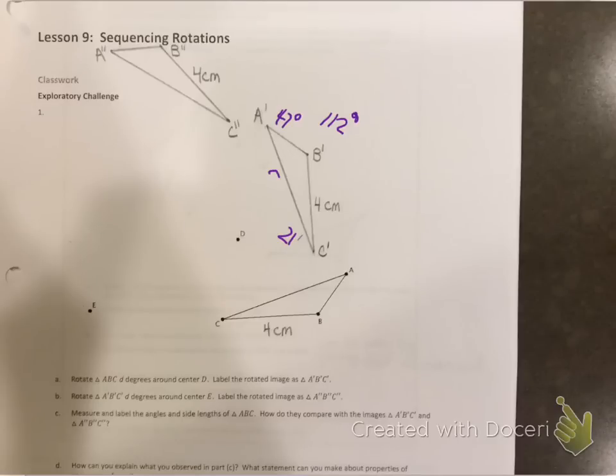This would be about 5 centimeters. So down here, this is 5 centimeters, and so on. So all the measurements are the same in those. So what we can get out of this is that even when sequencing, when we're asked in Part D to explain what we observed, we know that a single rotation from here to here would preserve all the measurements, the lengths of segments, degrees of angles, and so on. And so if performing one rotation does that, just rotating it one more time is going to have the same effect. So the final effect is that a sequence of rotations preserves all the measurements of the original figure.